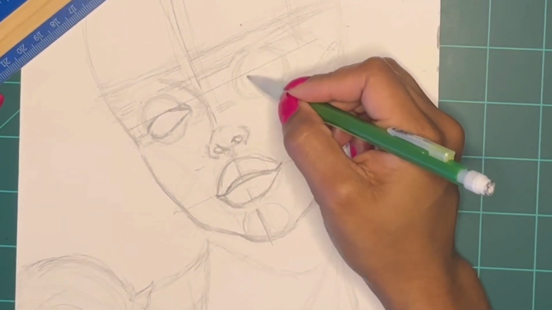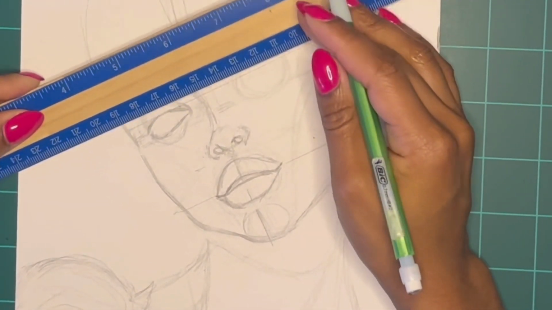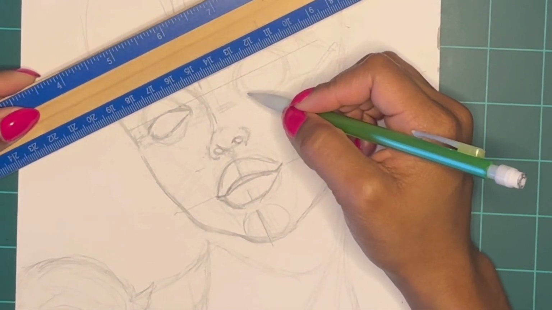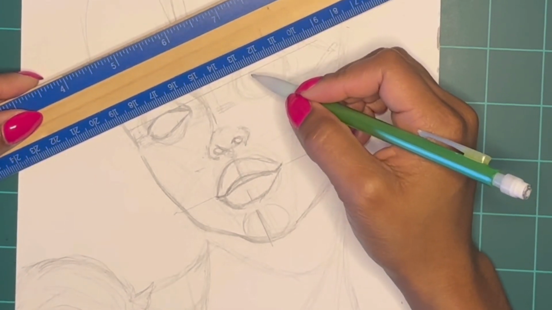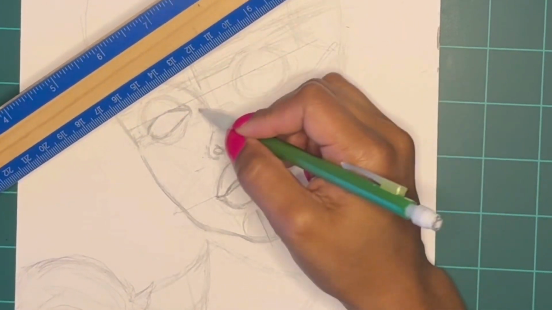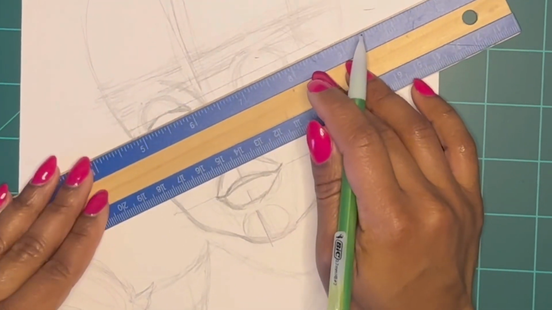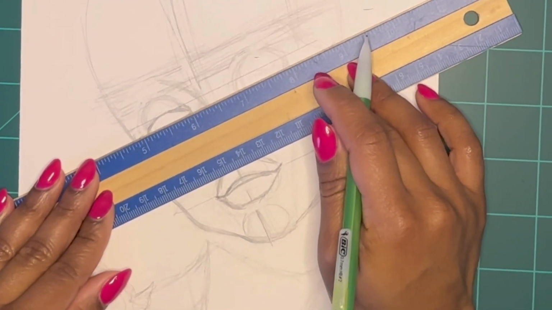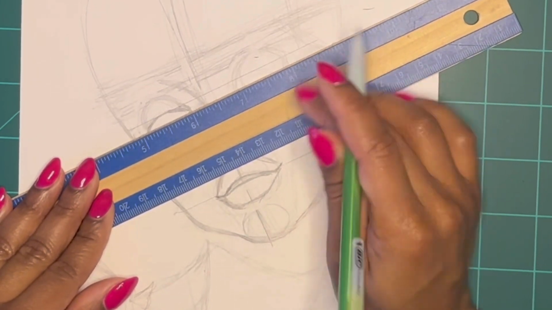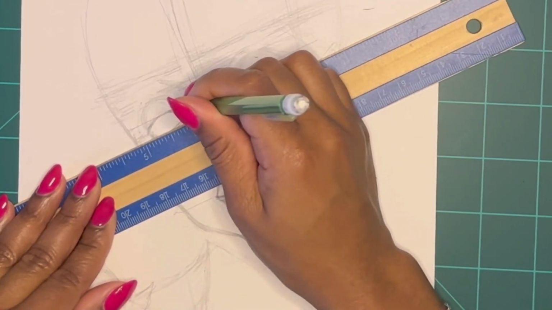And then, so that's the top of the eye. Draw a line for here. And draw a line for the middle. So her middle lines up.